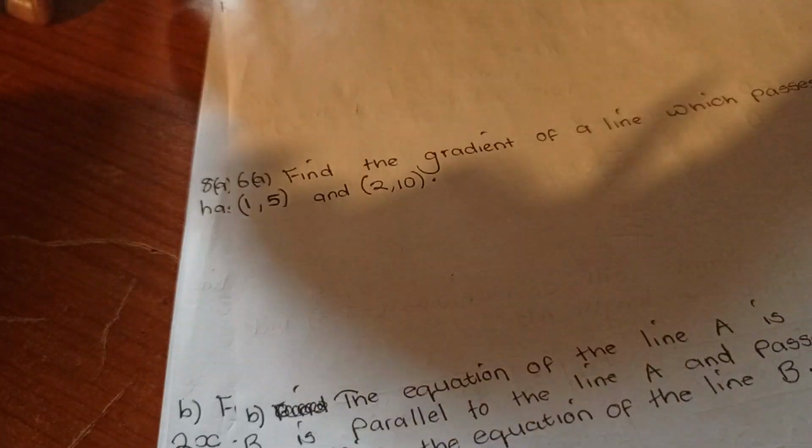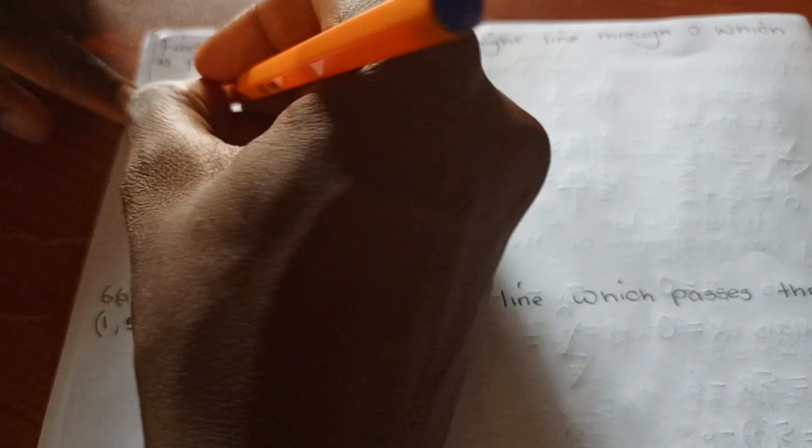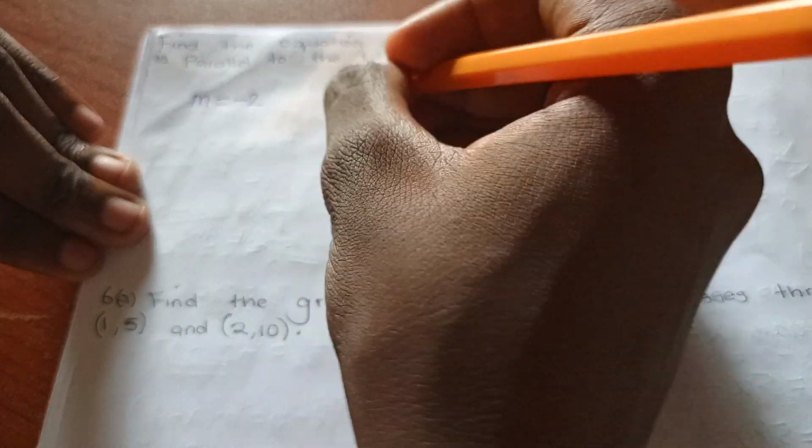So we have our gradient, M is equal to negative 2, and the points of the origin are 0, 0.